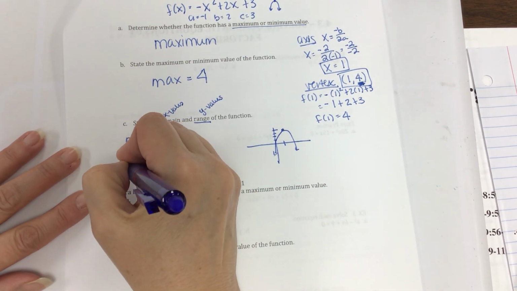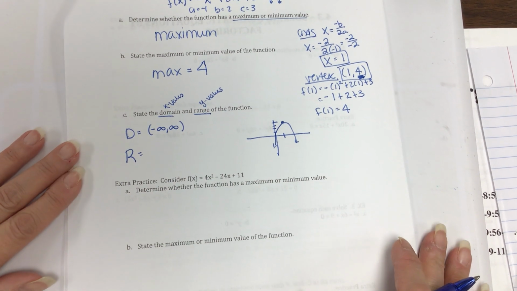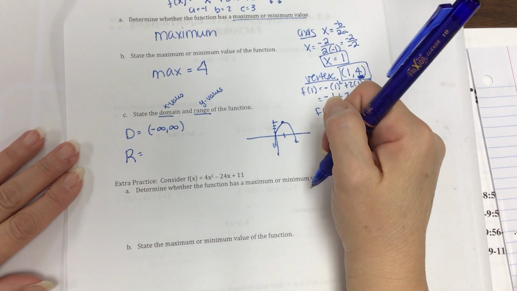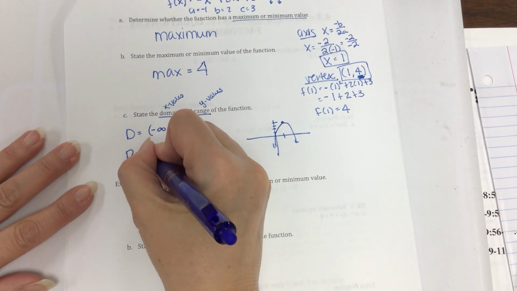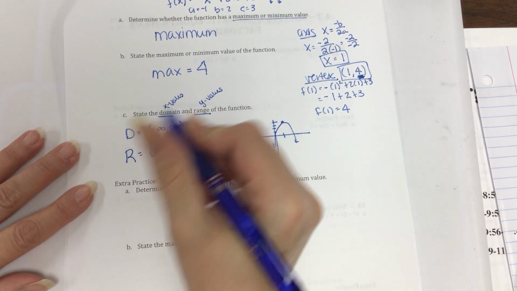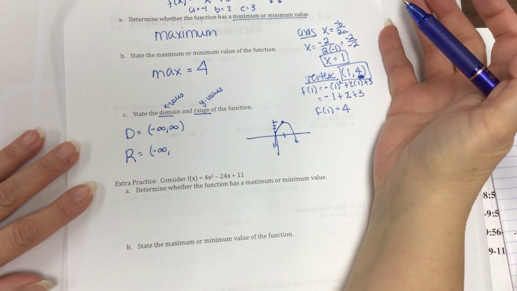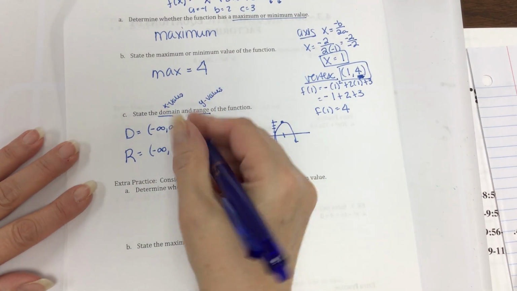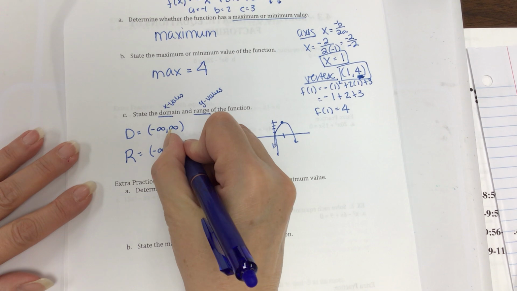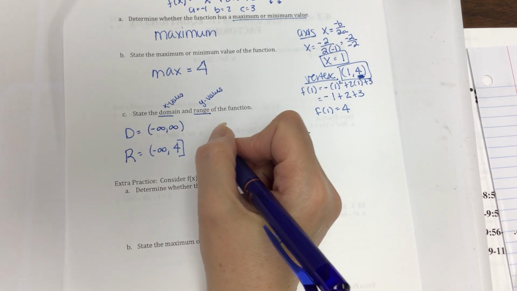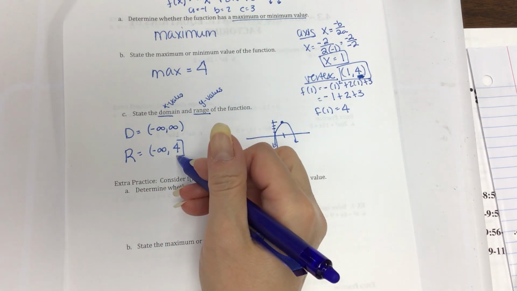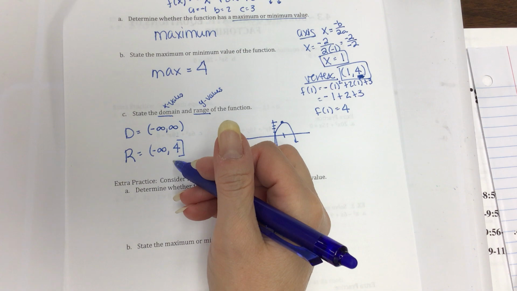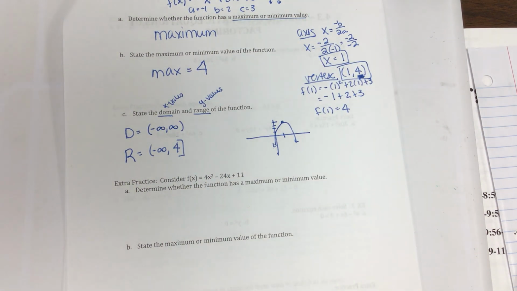Now our range. Remember your range. Does it go down forever? Yes. So where does it begin? So I have a parenthesis, negative infinity, and it goes up to the maximum, which is 4. And remember, that's included, right? So we show that with the square bracket. So your maximum or minimum is always going to be part of your range. Do you agree? Questions on that?